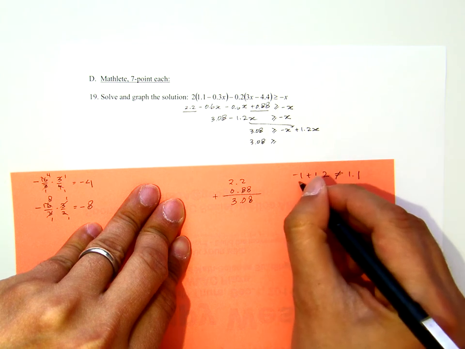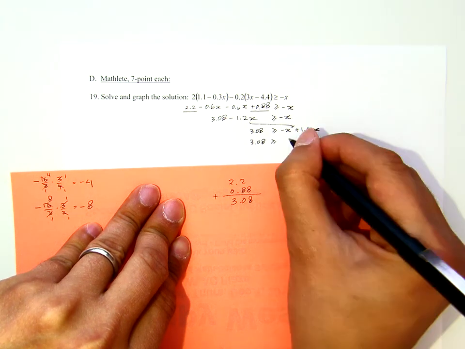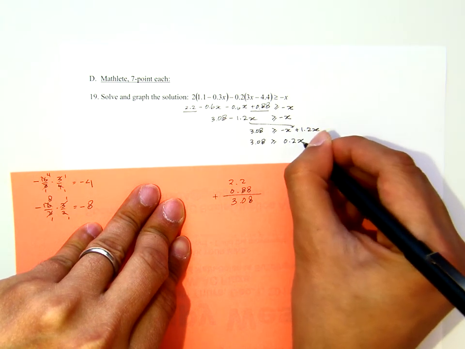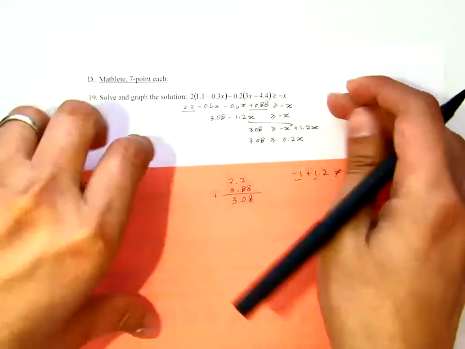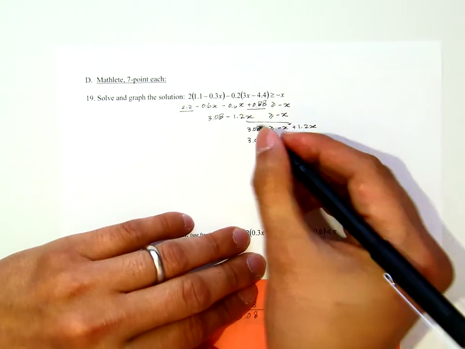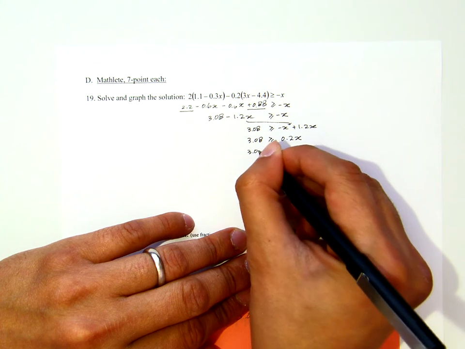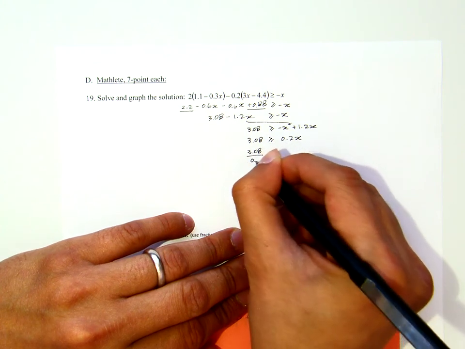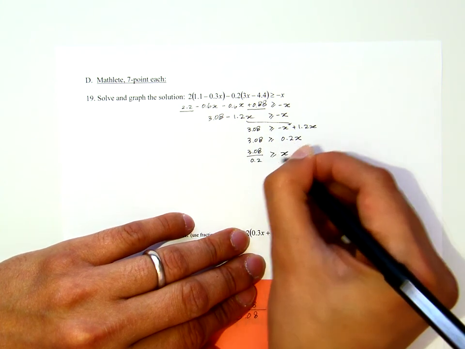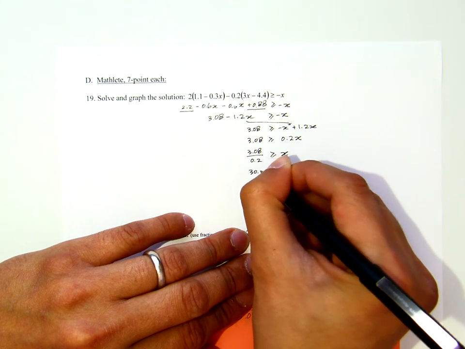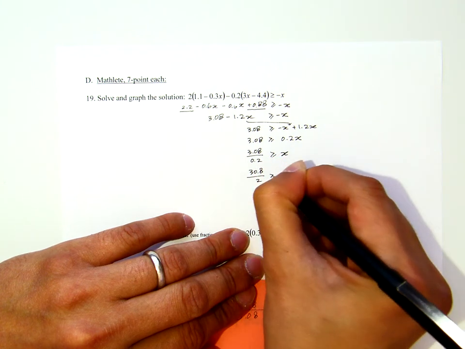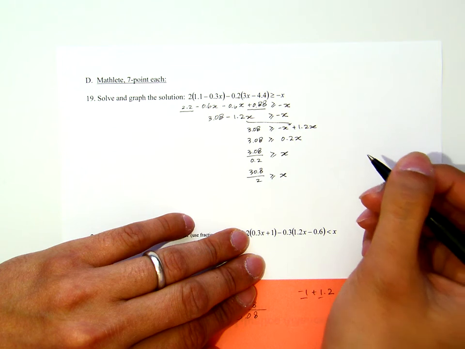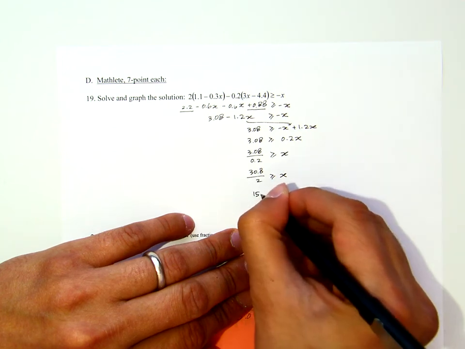Okay, if you consider the place value, you know, that's 0.2x, and then I will go on dividing by 0.2 on both sides, and to divide by a decimal I move the decimal point. That will give me 15.4.